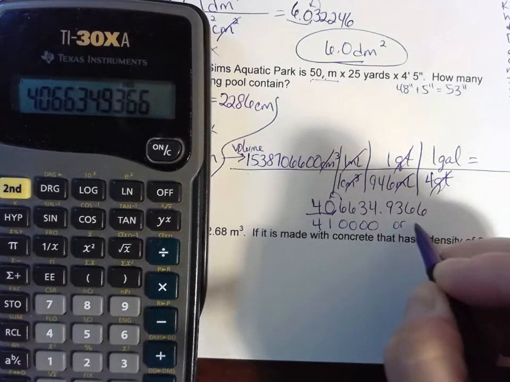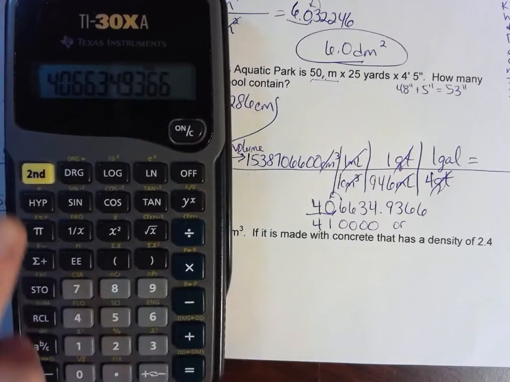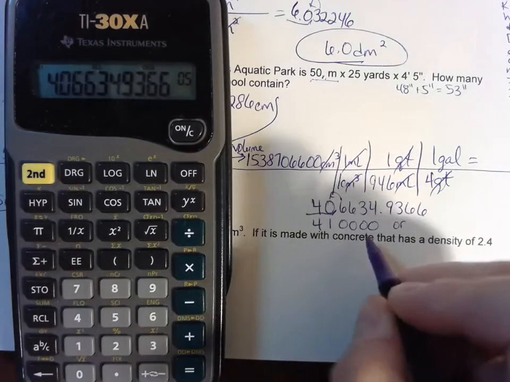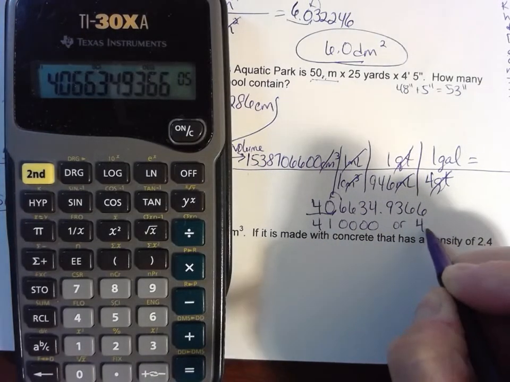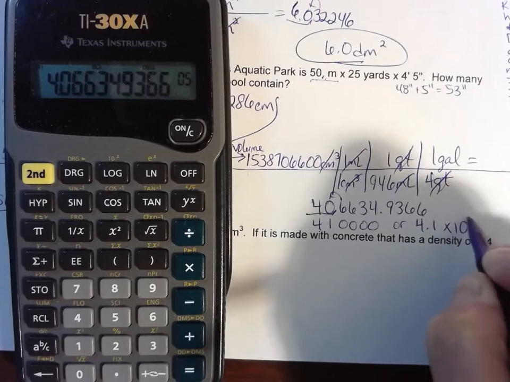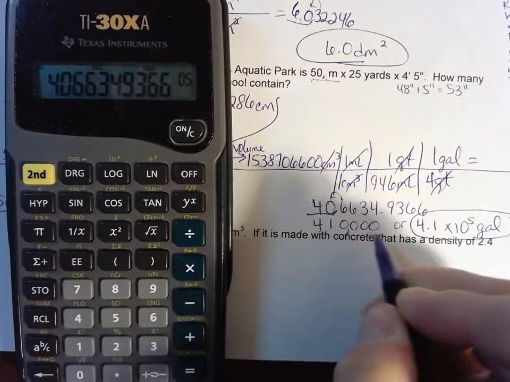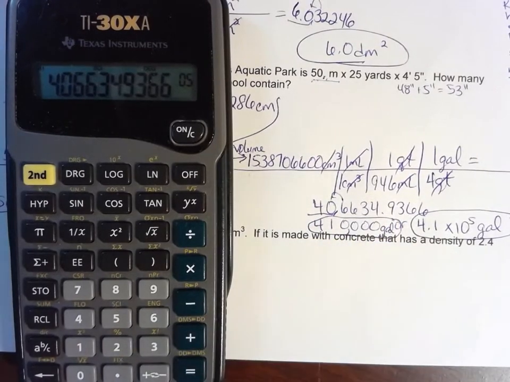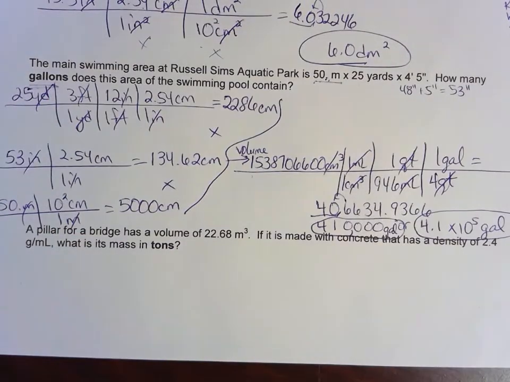Or we could write it in scientific notation, counting 1, 2, 3, 4, 5. So 4.1 times 10 to the 5th gallons, or 410,000 gallons. Either answer is fine. A lot of water.